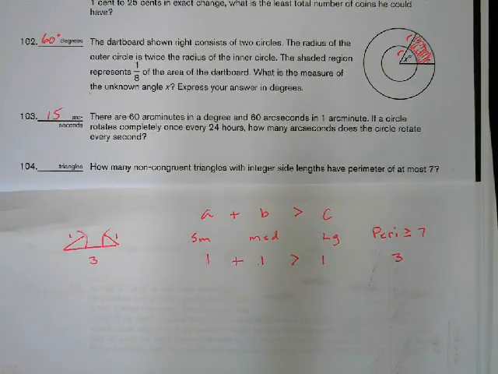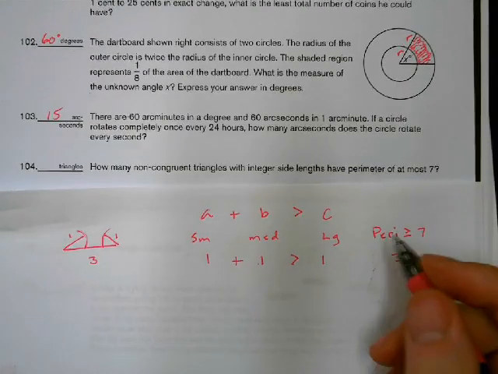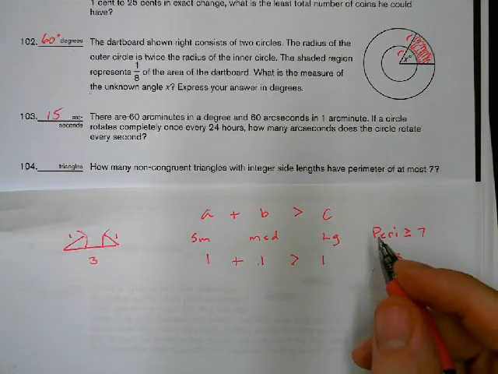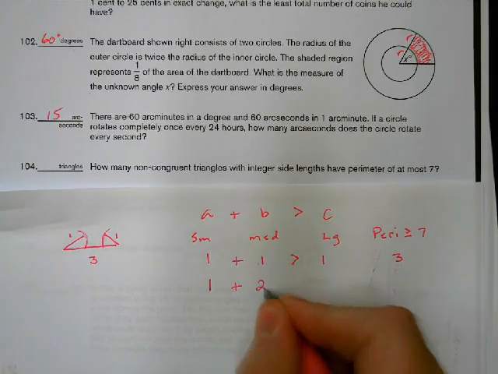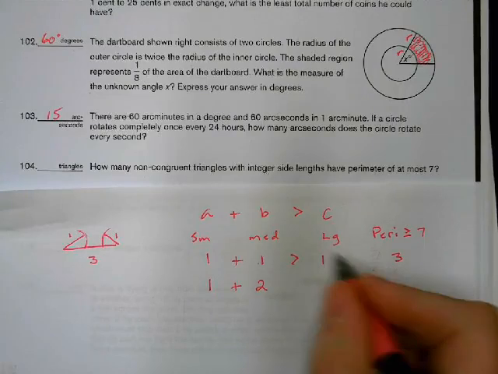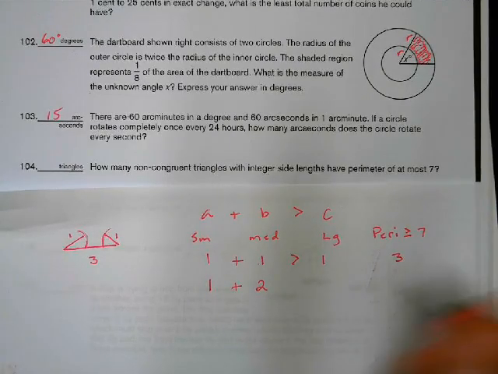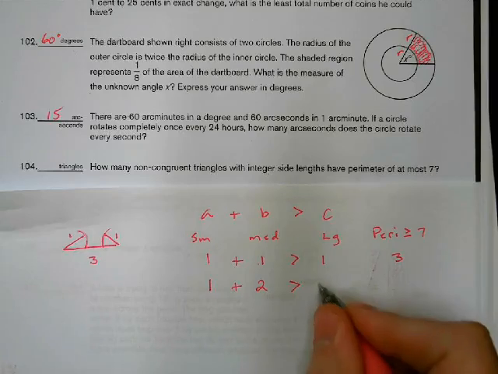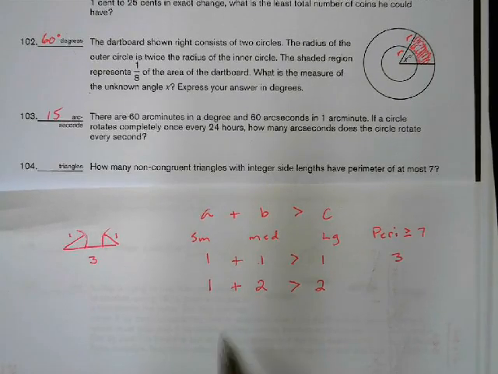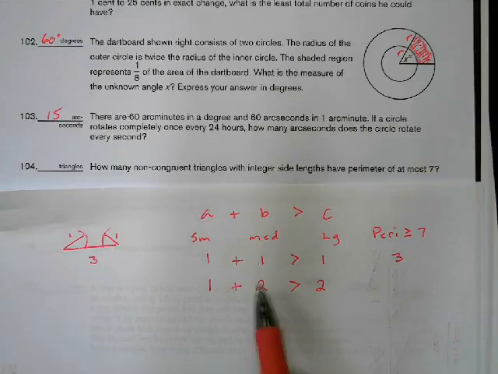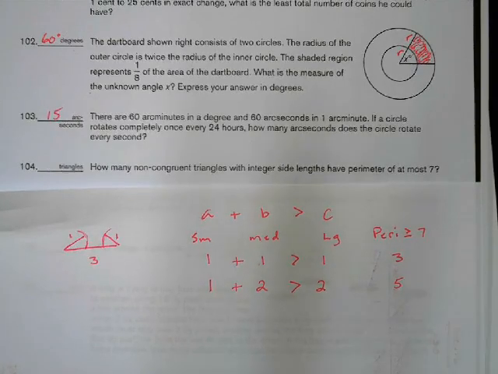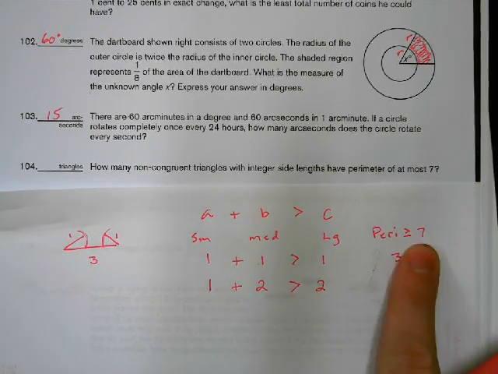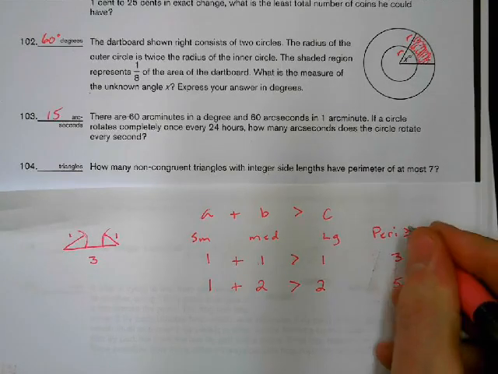All right, let's try to make another one. Let's do the next one. 1 plus, let's change the medium side to 2. The larger side can't be 1 because that wouldn't be larger, but it can tie with the medium side. We'll call this 2. Here's my second triangle. 1 plus 2 is 3. 3 is bigger than 2, so that would work. So this is 1 plus 2 plus 2. That has a perimeter of 5. So yes, that's a second way we can do it because the perimeter is less than or equal to 7.